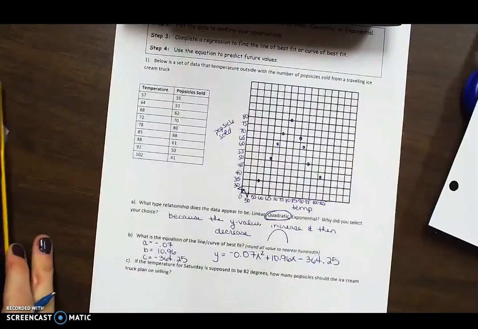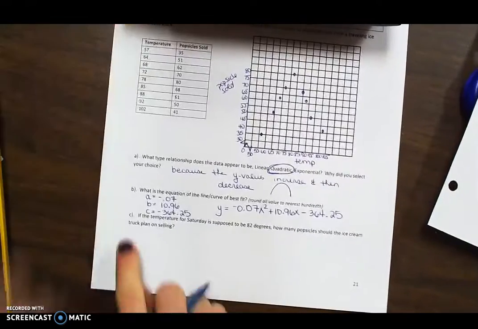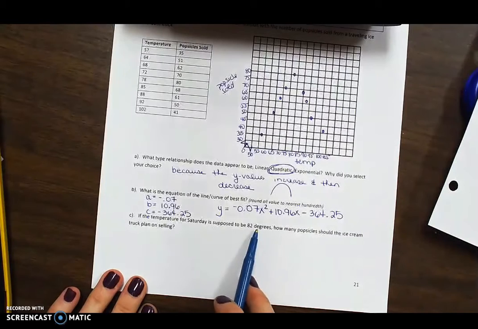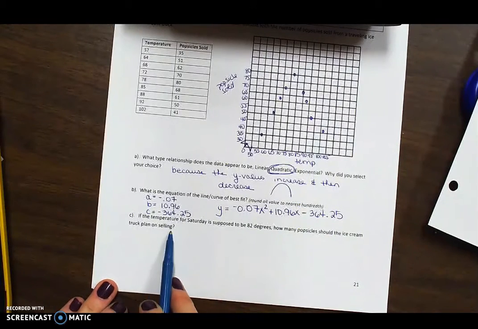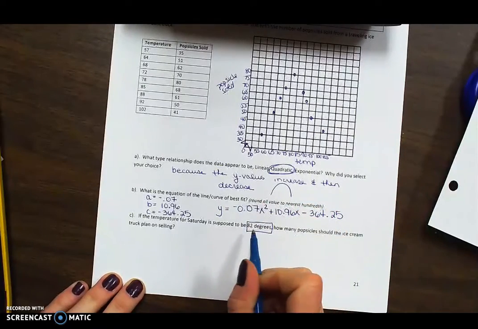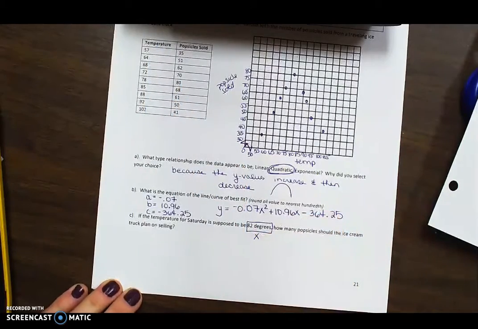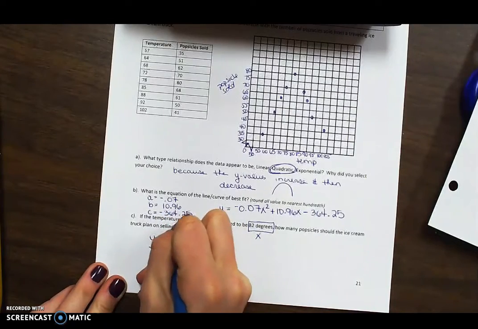Now that we have the curve of best fit, we can use it to predict future outcomes. So let's take a look at part C. If the temperature for Saturday is supposed to be 82 degrees, how many popsicles should the ice cream truck plan on selling? So 82 degrees, so if I take a look back at my values, 82 is temperature. That's my x value. So I'm going to start by writing my equation.